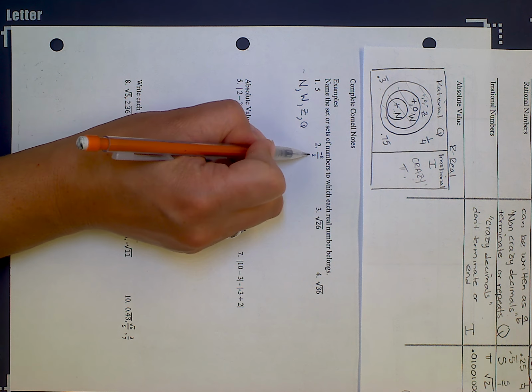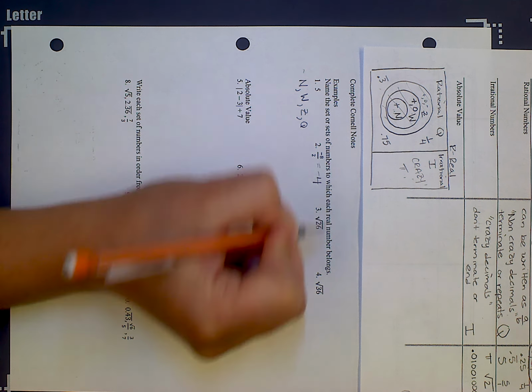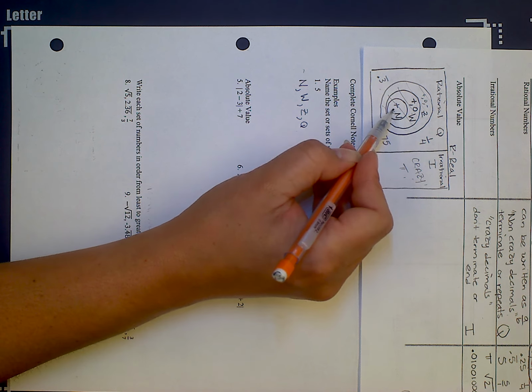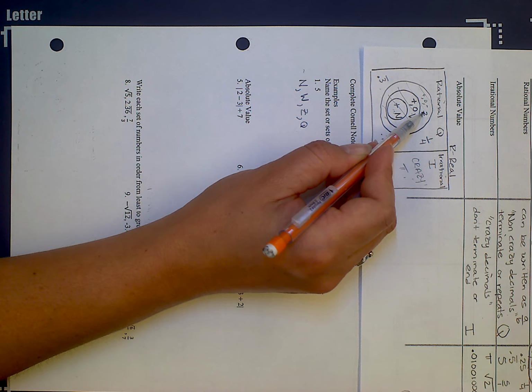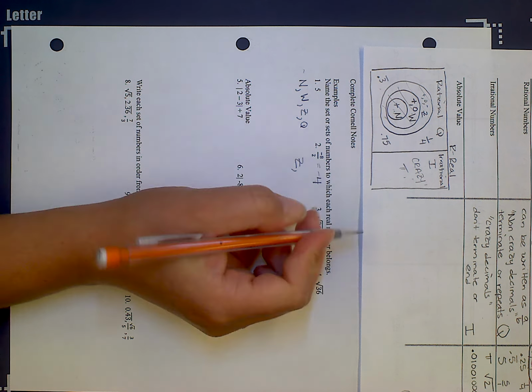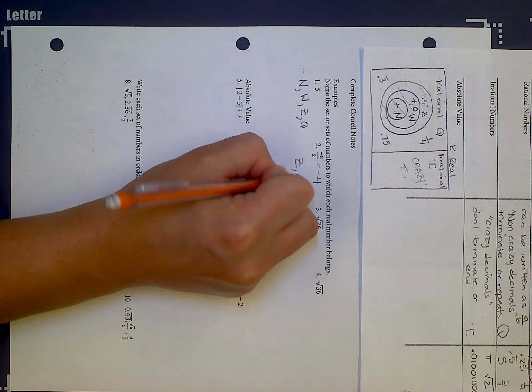This one, number 2, would be easier to understand possibly if you simplify it first. -4. Now that's a negative number. It won't fit here in the naturals. It won't fit here in the wholes. But it is going to fit into the integers because it is a negative whole number. So Z for integers. And then that box fits inside the rational box, so Z and Q.